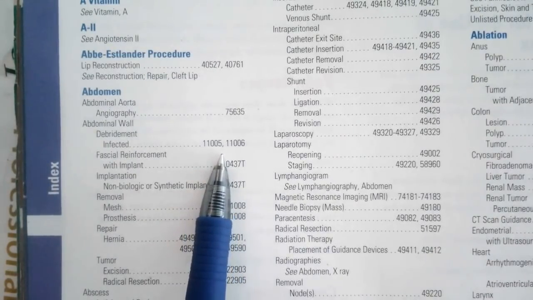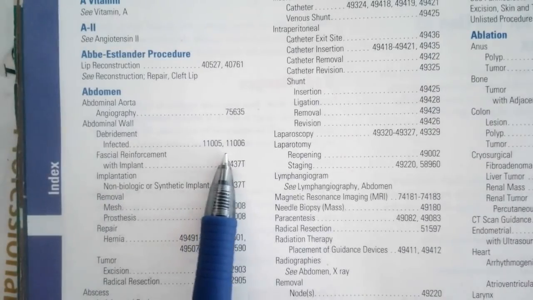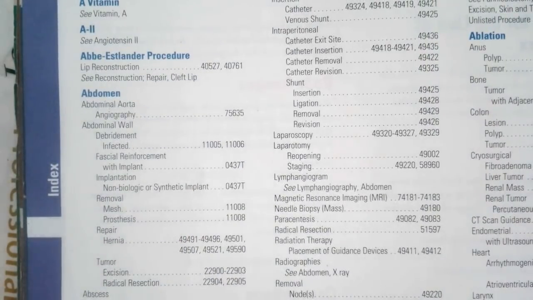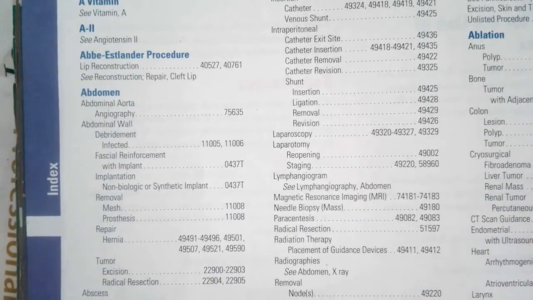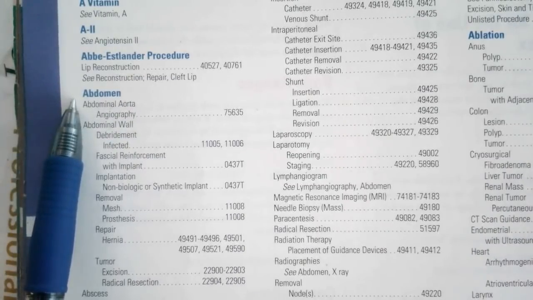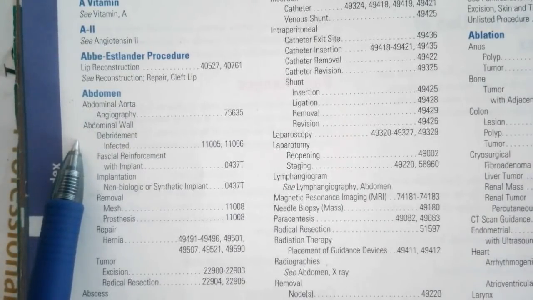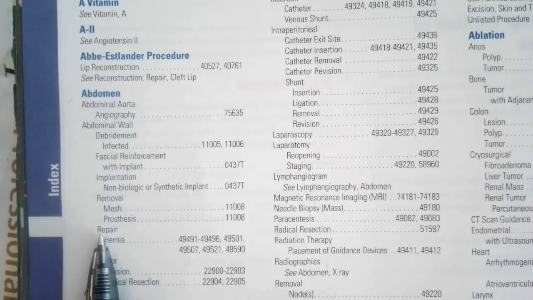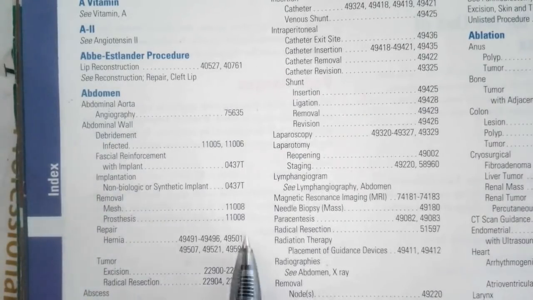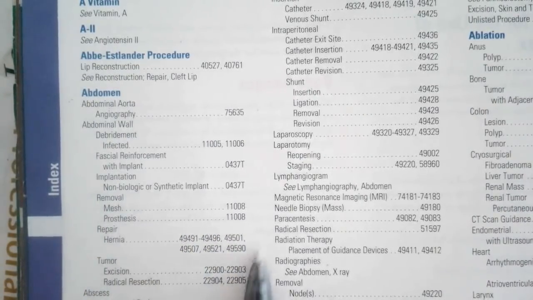What this means, guys, is it's going to be this code or this code, and it's going to be based on what's documented in your health record. Now let's go down, still at abdomen, abdominal wall, repair, hernia. Here, you've got a whole lot of codes to consider. Again, guys, same concept.